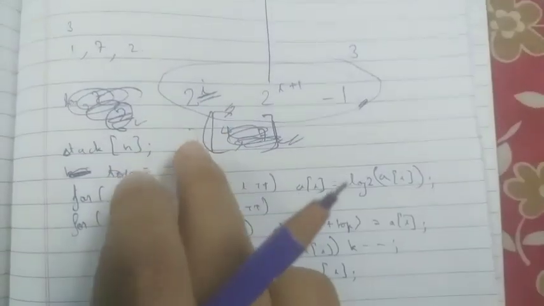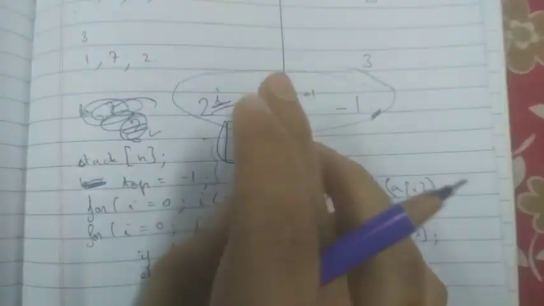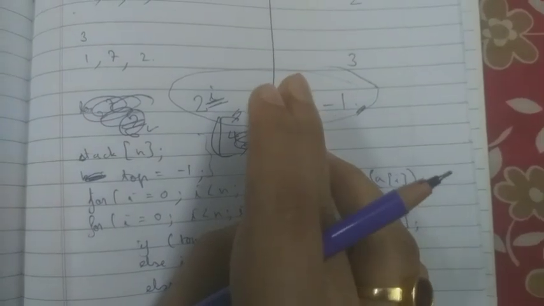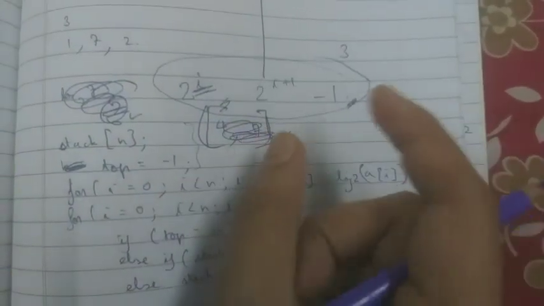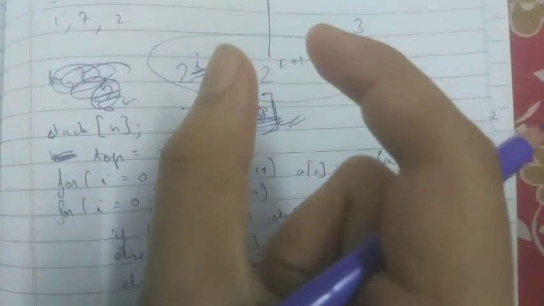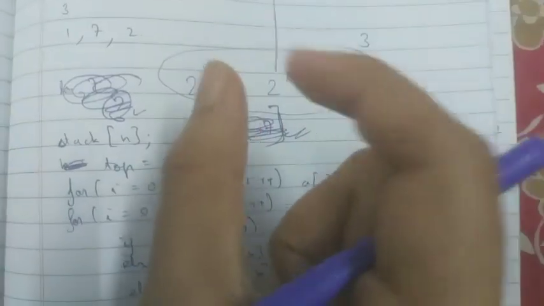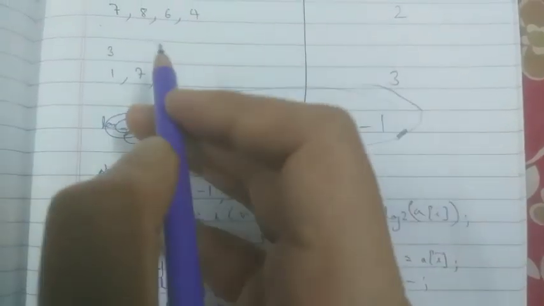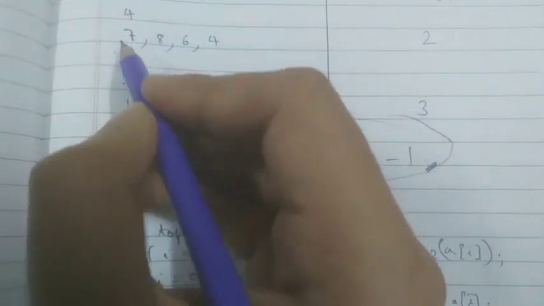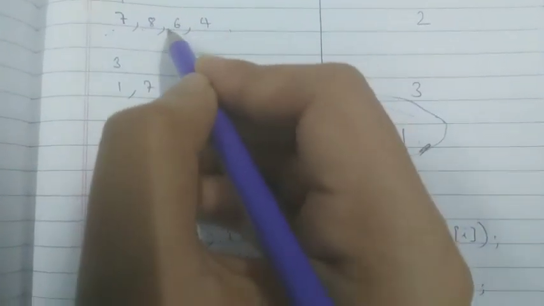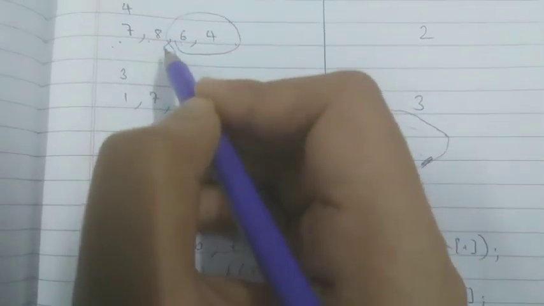This has been given as even length. You can delete even length, but we are not considering that even length thing. We are just considering that since it is even, we can delete it in groups of 2. So for 7, 8, 6, 4, we can delete 6, 4. The remaining elements are 2 elements, so that is 2.